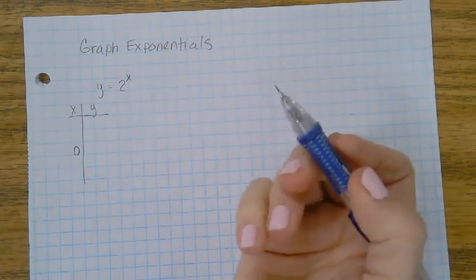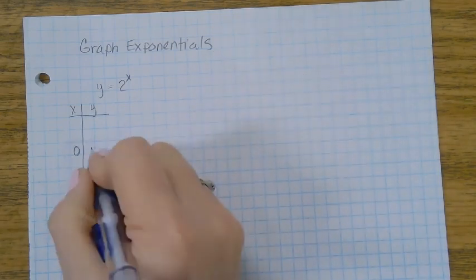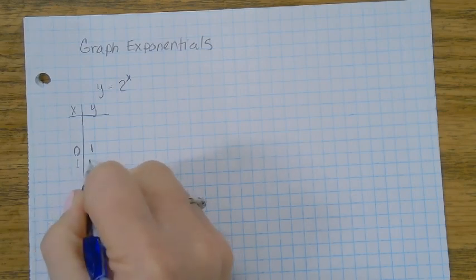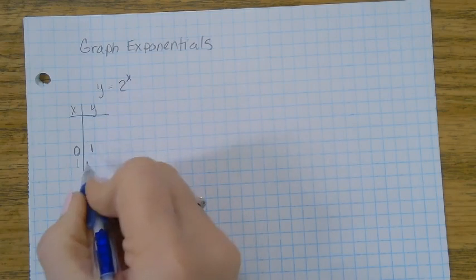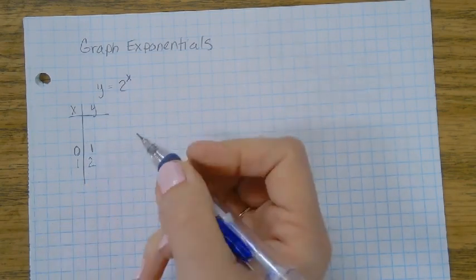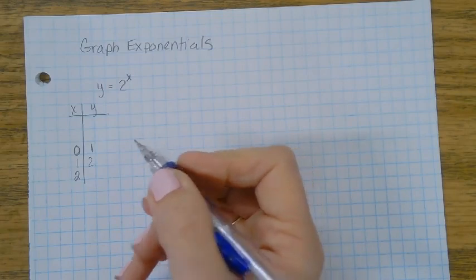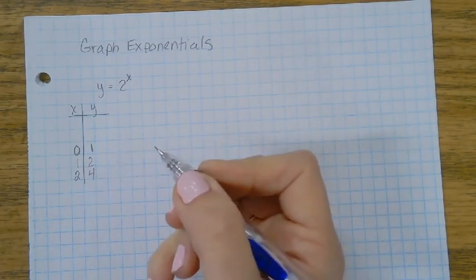So 2 to the 0 power is 1. Okay. What if I plug in a 1? 2 to the first power is 2. What if I plug in a 2? 2 to the second power is 4.